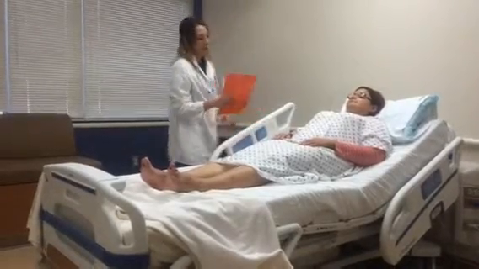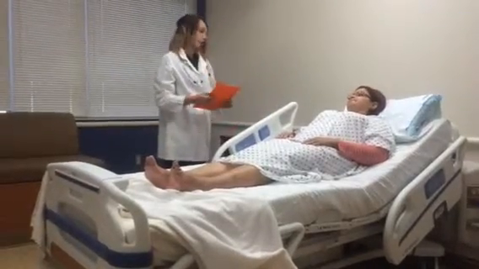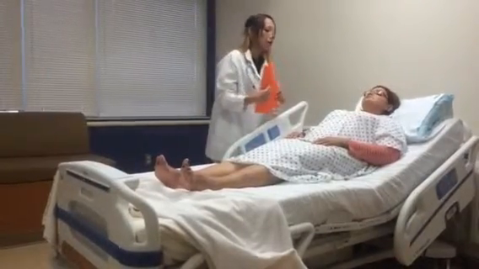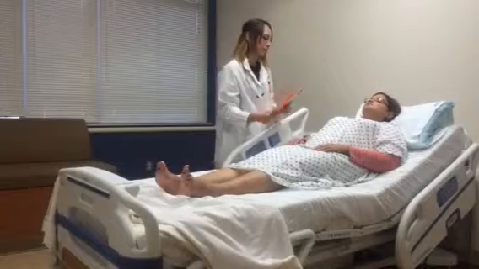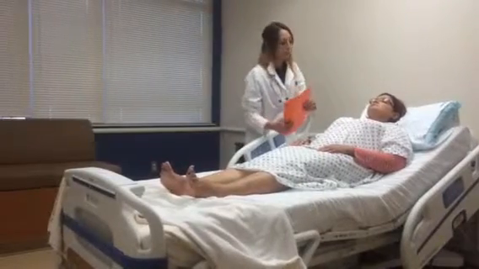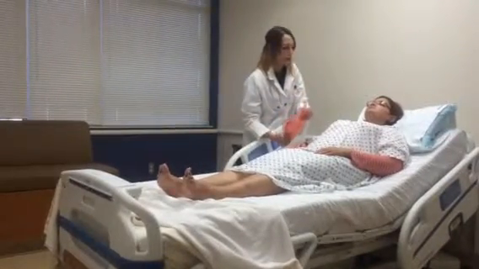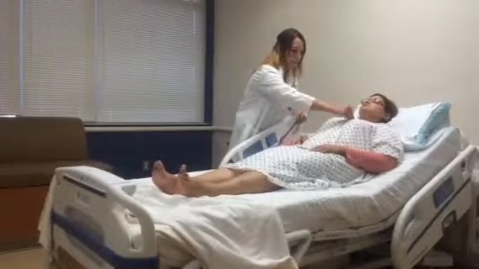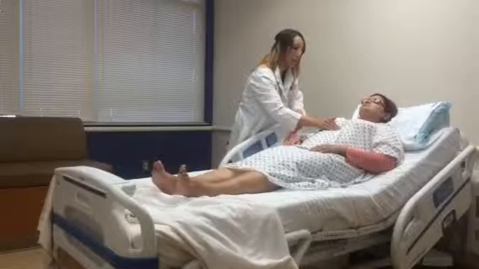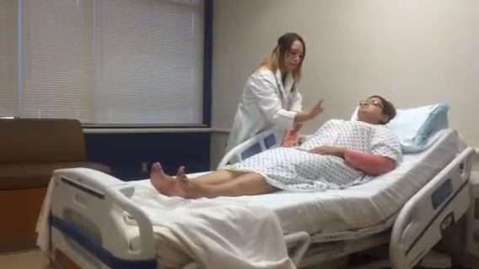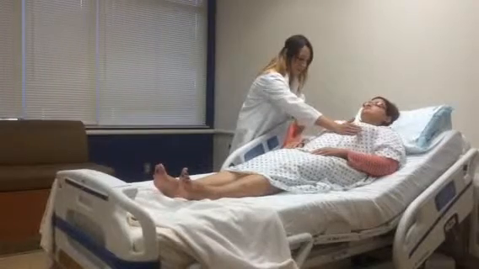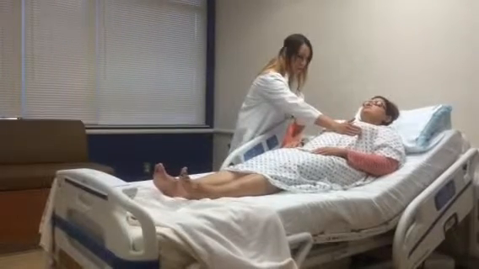Okay, so we have now completed the whole inspection assessment. Now we're going to go ahead and start with the palpation. With the palpation, we're also going to expose the chest. We're going to find the apical pulse. That's normally found mid-clavicular, fifth intercostal space, okay? So what I'm going to do, I'm going to use the 4 fingers of my hand. I'm going to place them slightly on top and the palm in the sternum, and I'm going to try to feel for the apical pulse.